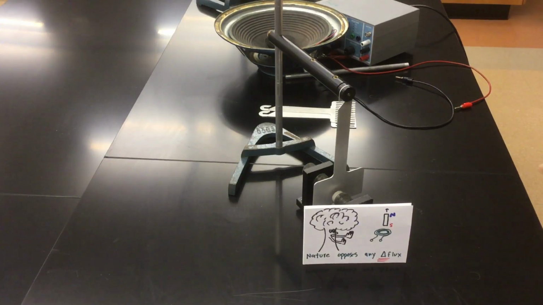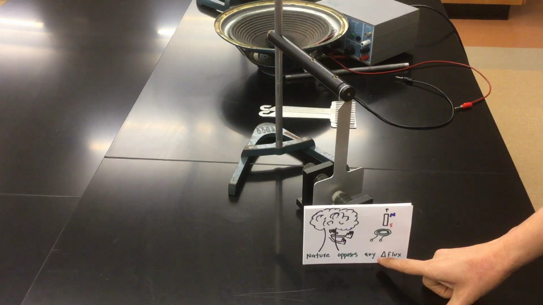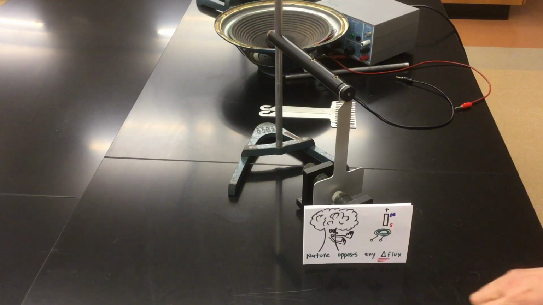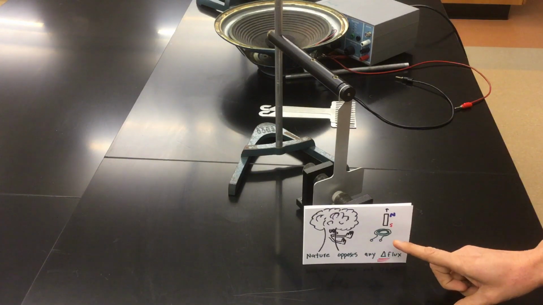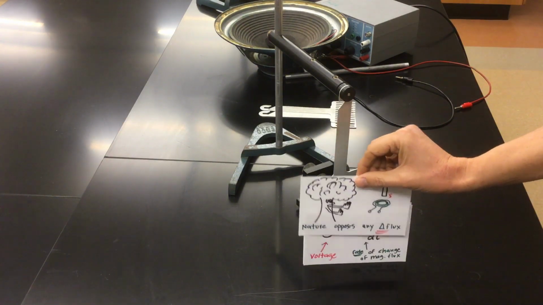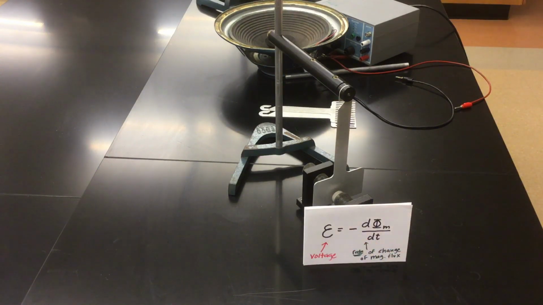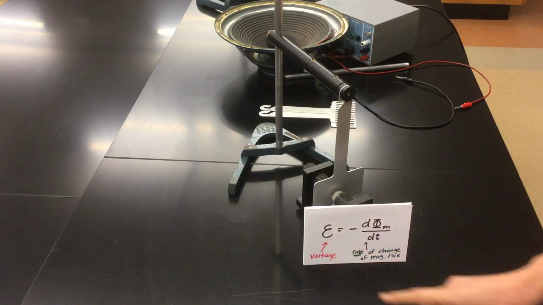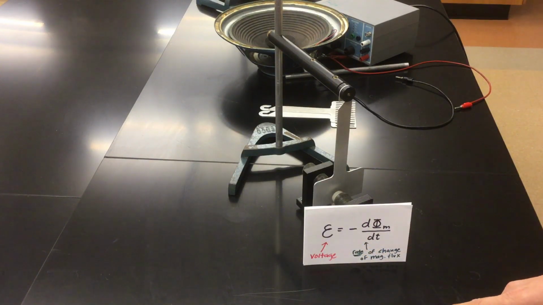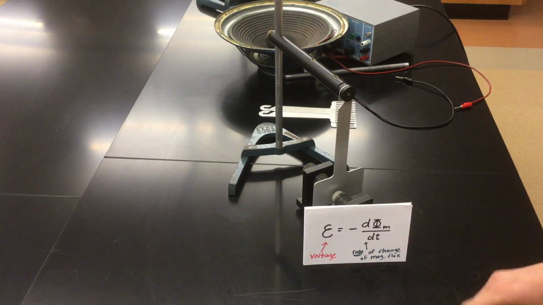I believe I stated in another video that nature opposes any change, delta, any change in flux. That idea is referred to as Lenz's law, and Lenz's law appears in Faraday's law as the negative sign. Lenz's law tells us the direction of polarity of the induced voltage, and therefore the direction in which currents will flow in any conductor that has an induced current.